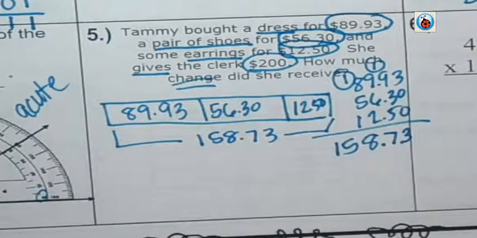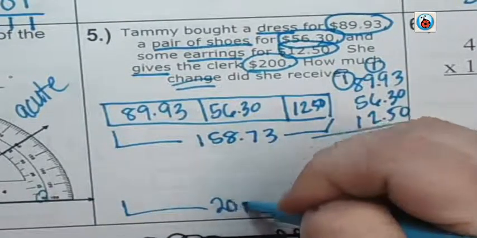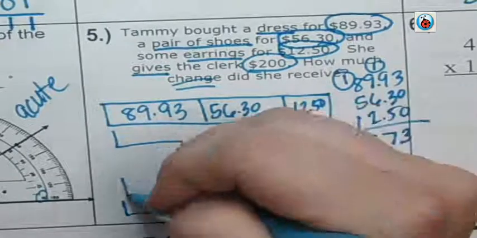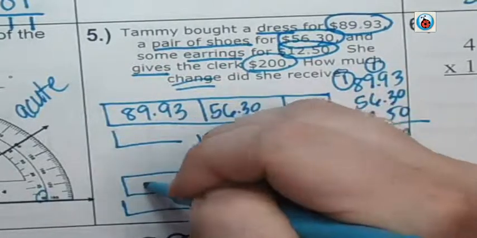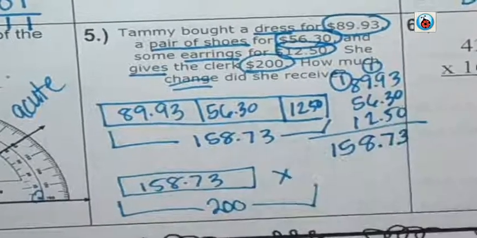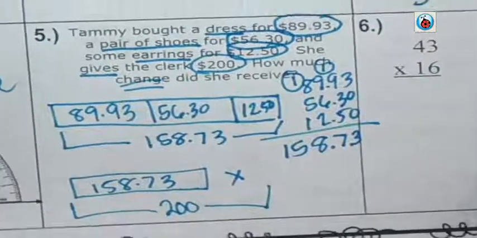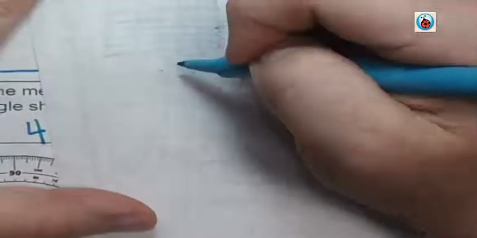So now we need to find the difference between the $200 that she gave the clerk and the $158.73 that she owed. So we're looking for this missing part. Okay, I'm actually going to flip this over. So 200 minus 158.73.